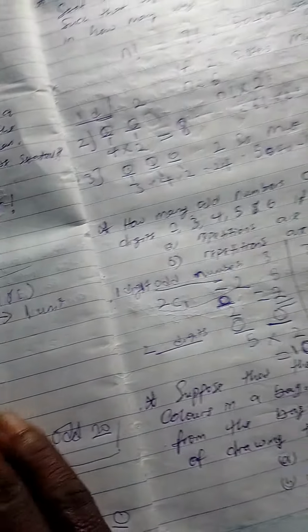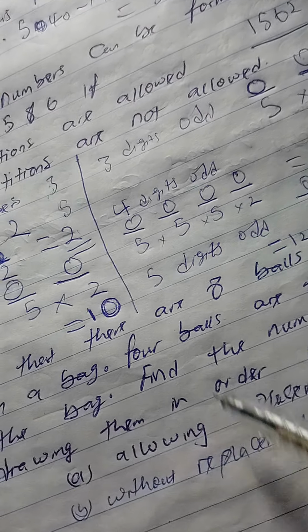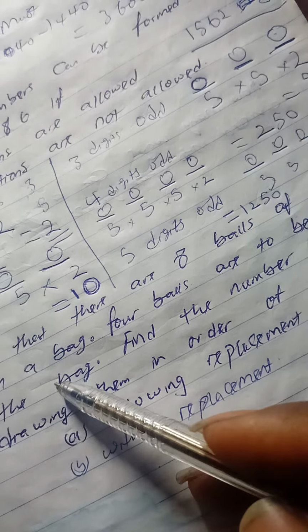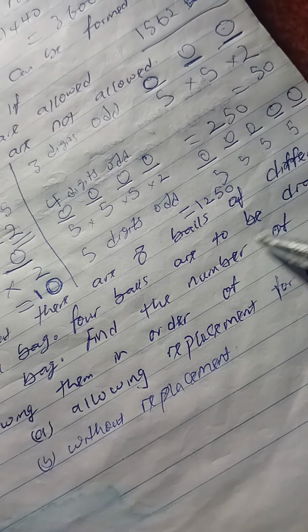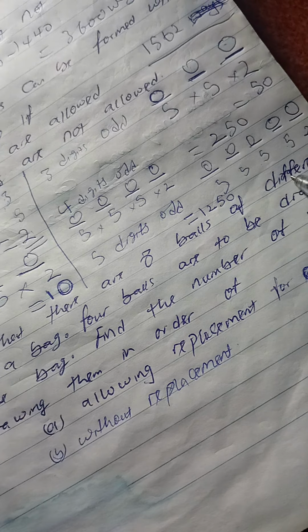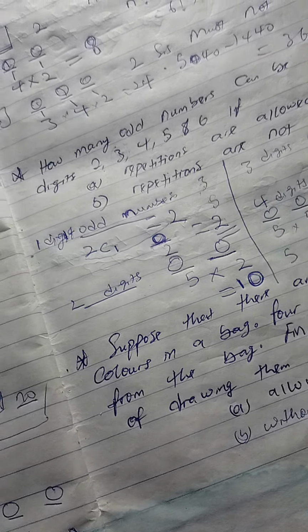This is just the idea. Suppose that there are 8 balls of different color, and 4 balls are to be drawn. They are saying how many 4-digit numbers can you form from 8 different digits.